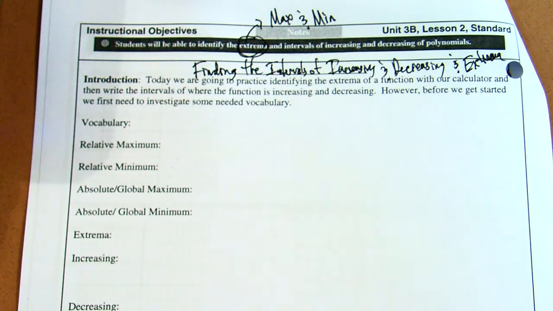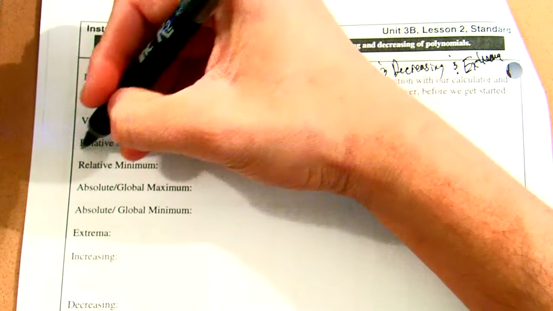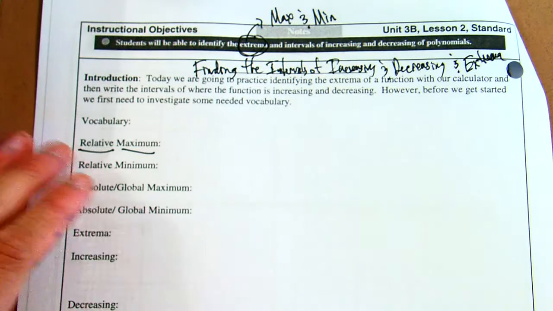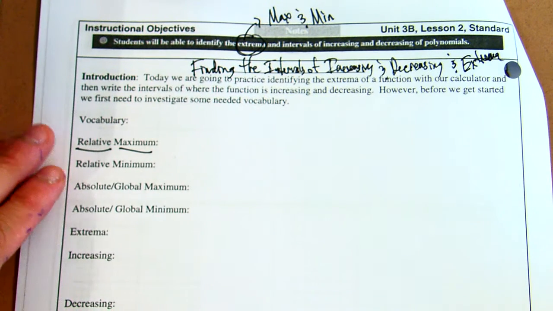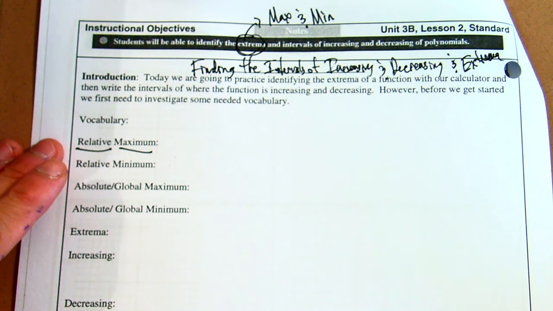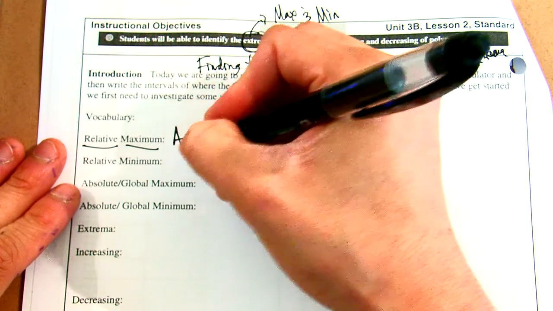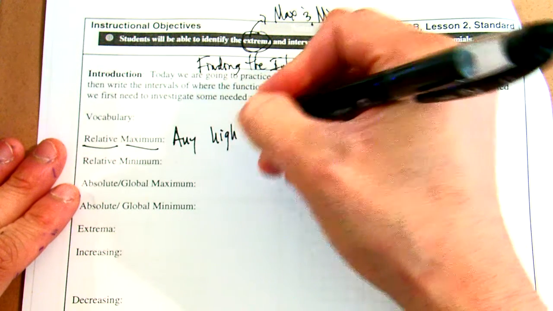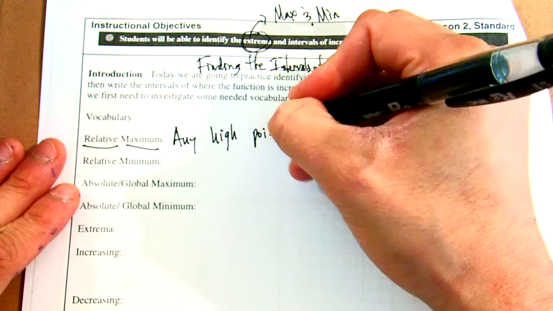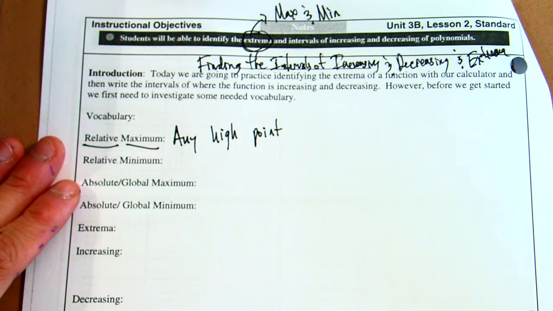Alrighty, folks, so we're going to go ahead and go over our vocabulary here. So, relative maximum. A relative max. Anybody know what a relative max is? All a relative max is, is any high point. Any high point, that is a relative max. So any of the high points are relative maxes here.